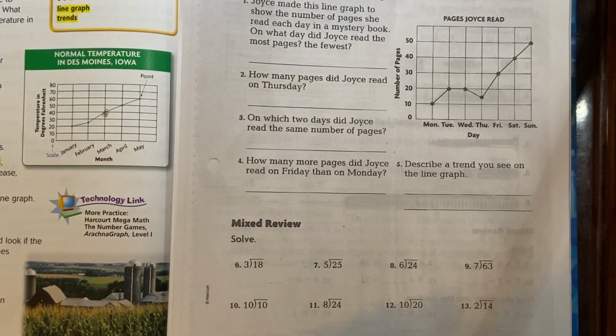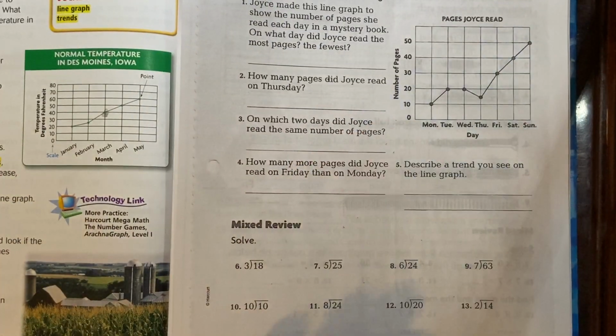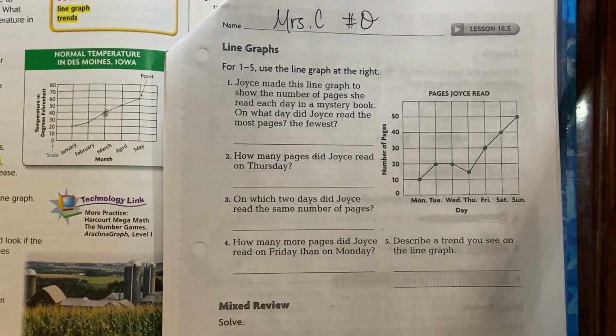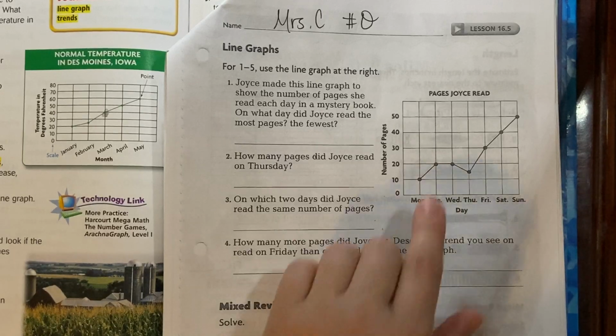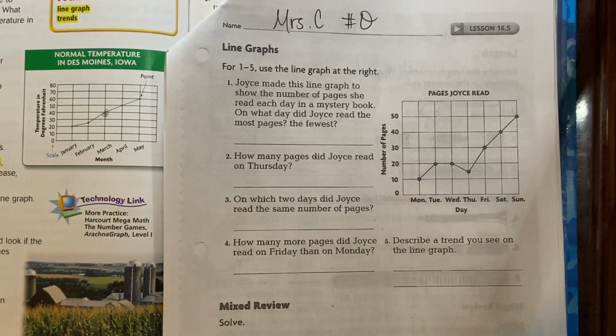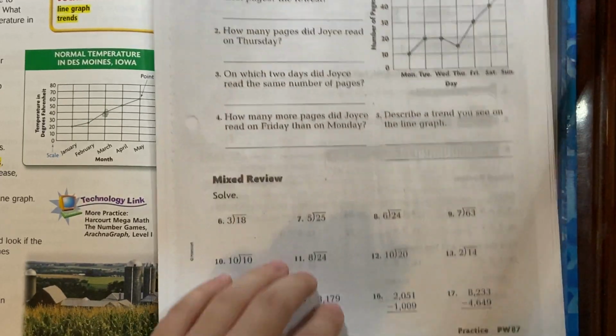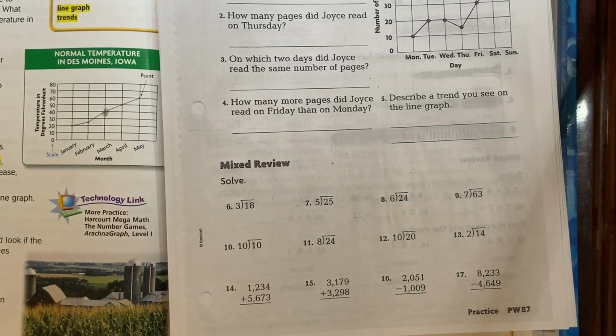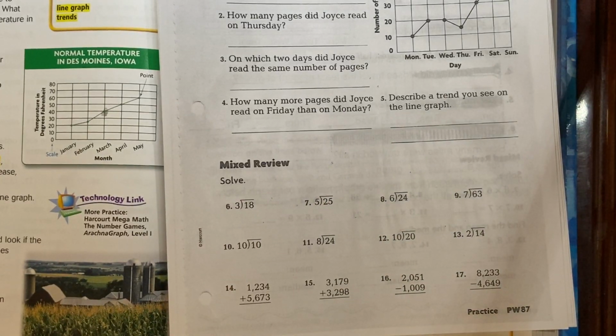On your workbook page, you're doing 1 through 5 using this graph here. Joyce has graphed how many pages she reads a day. And then you have some mixed review. And we'll check it at the beginning of your video tomorrow. Let me know if you have any problems.